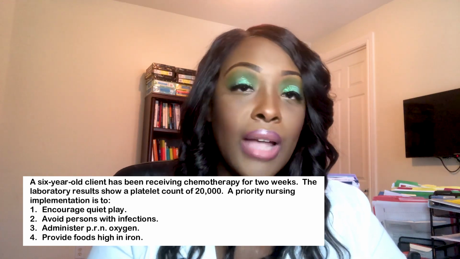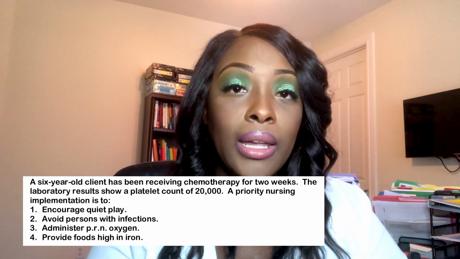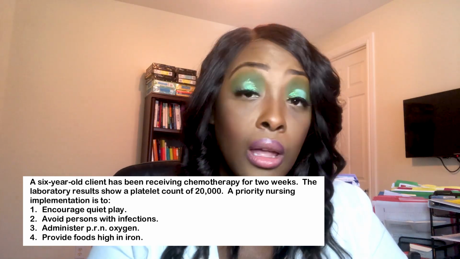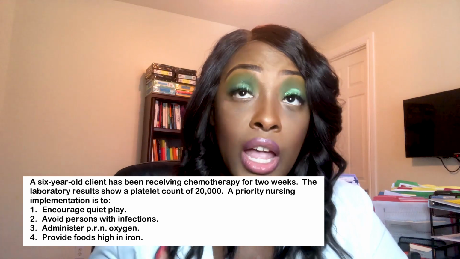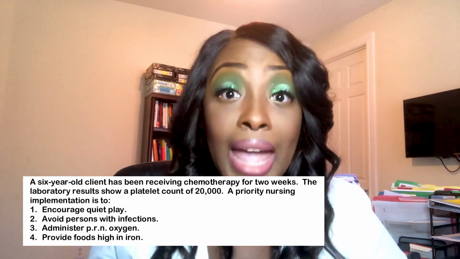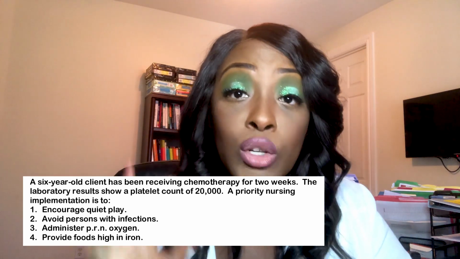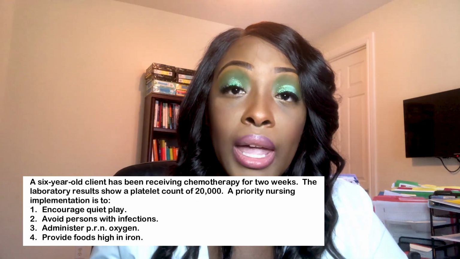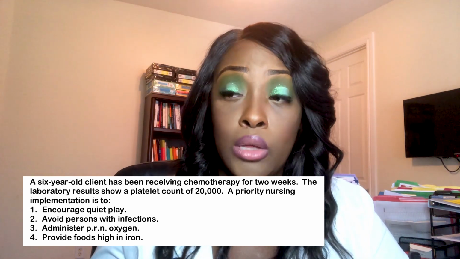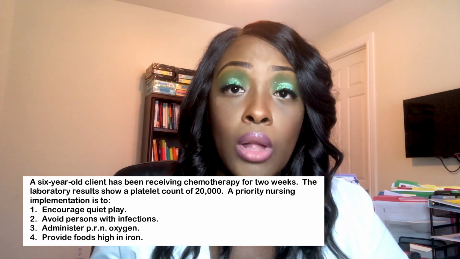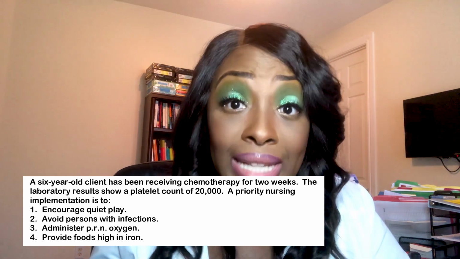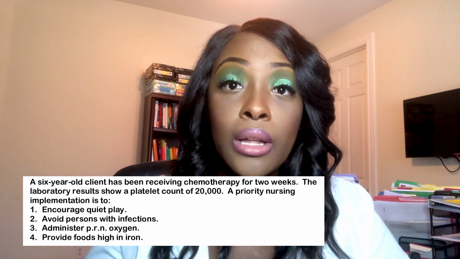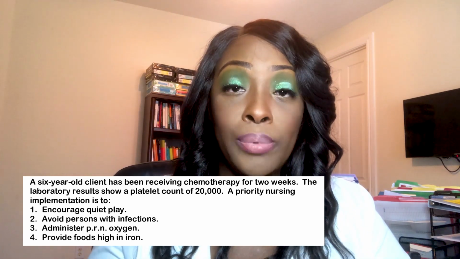The correct answer, guys, is encourage quiet play. In this question, that patient's platelets is 20,000. Guys, the normal range is 150 to 450,000. Okay, 150,000 to 450,000 is the normal platelet range. Remember, platelets are what keeps the patient from bleeding out. So if this patient's only at 20, they're at high risk for what? Bleeding. Hemorrhaging. So we want the child to play quietly.